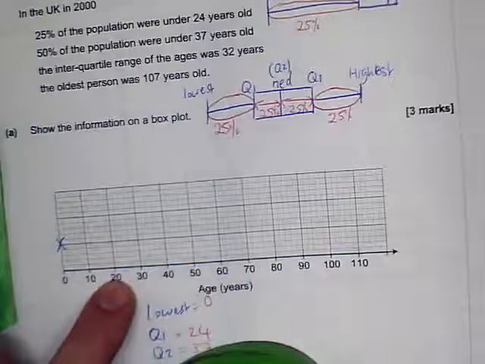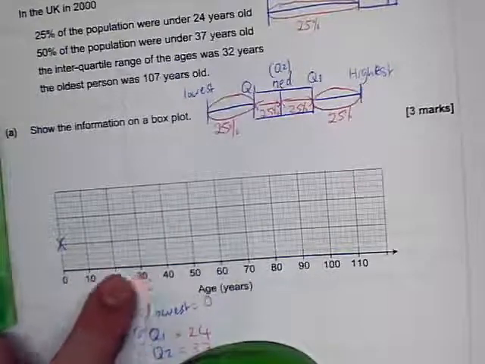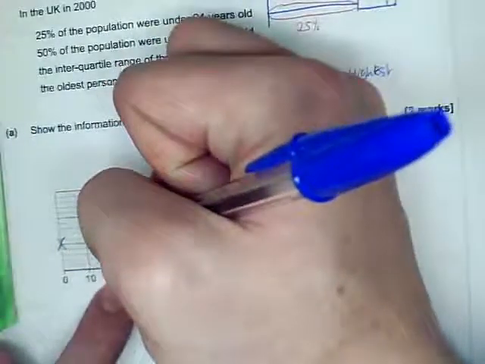Q1, which is at 24. Now, there's 5 squares here, and it goes up in 10, so that means that 10 divided by 5 is 2. It's going up in 2s each time. So 22, 24 is this line here.